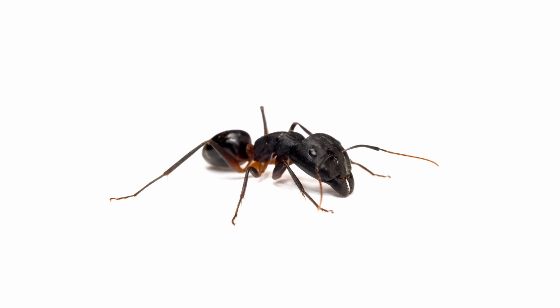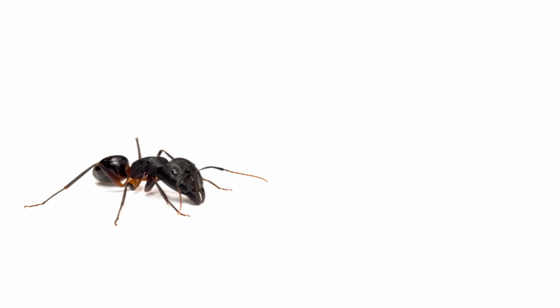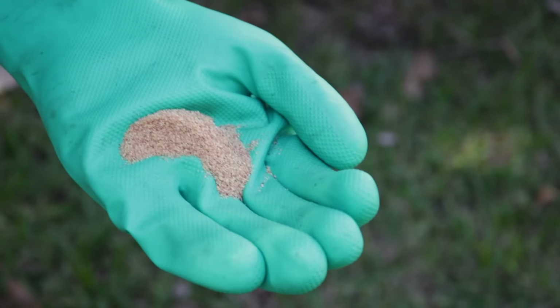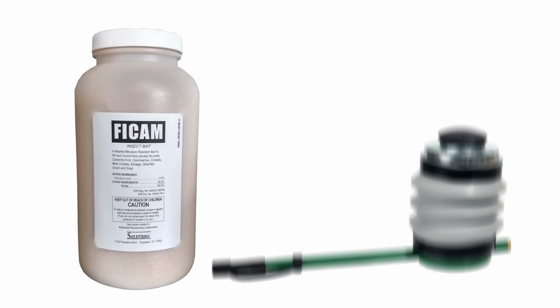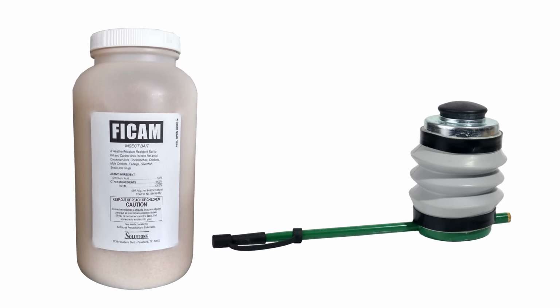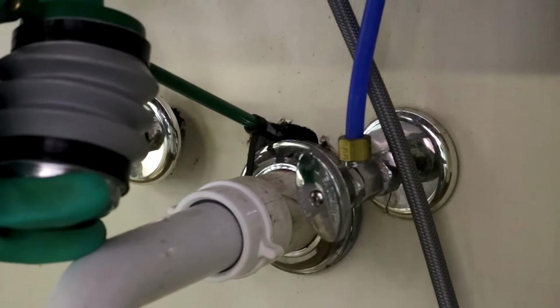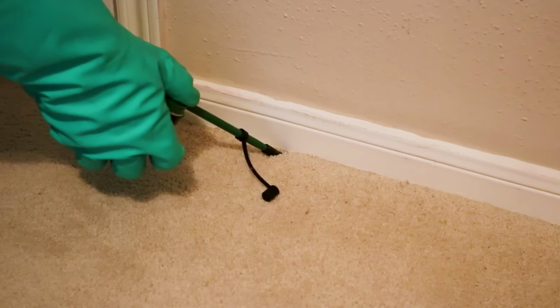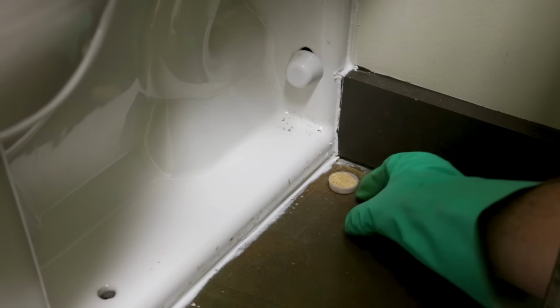Once you've confirmed carpenter ant activity, it's time for chemical control. Start inside with a bait like Ficam. This is a granular bait that can be used with a duster for easy application. Apply Ficam near sinks or drains, around appliances, along walls, or around bathroom fixtures.